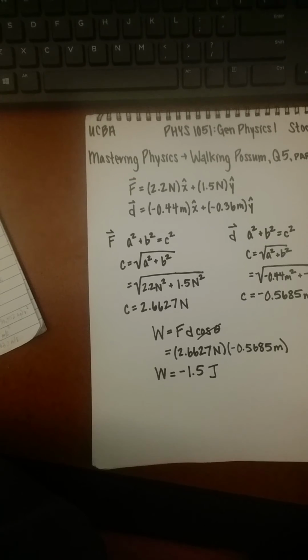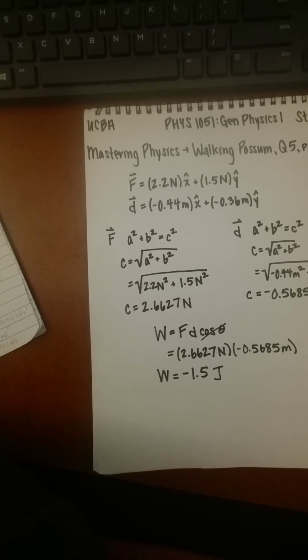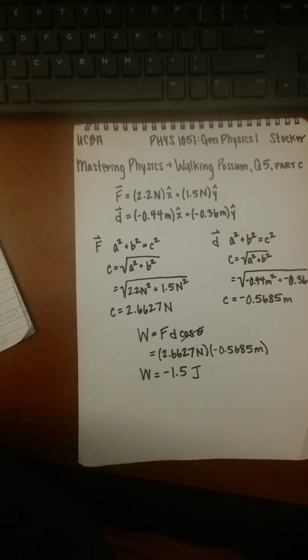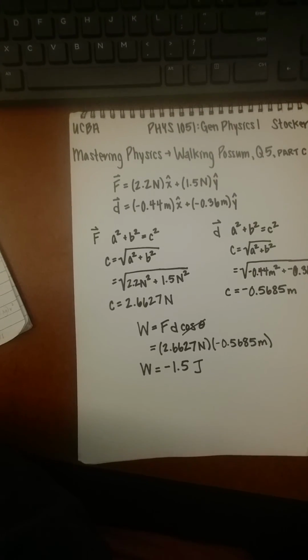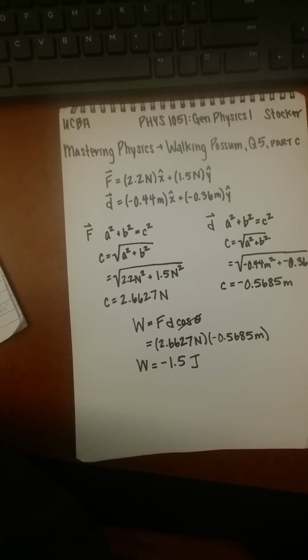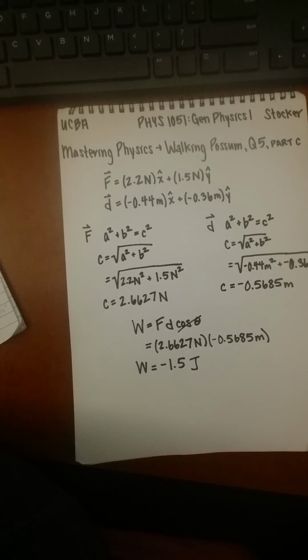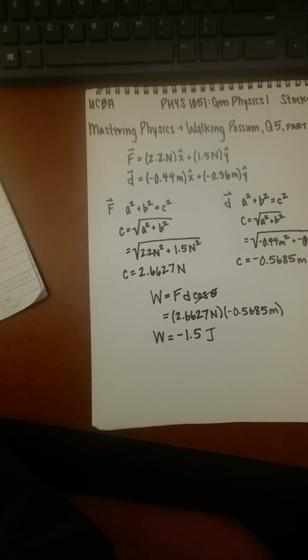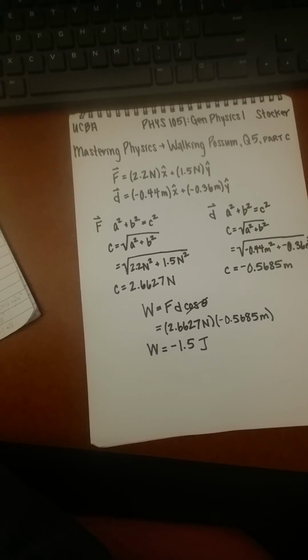So, how much work does his wife have to do on Possum if Possum runs through a displacement of D is equal to negative 0.44 meters x hat plus negative 0.36 meters y hat? She has to do negative 1.5 joules of work. And that's how I achieved my answer.